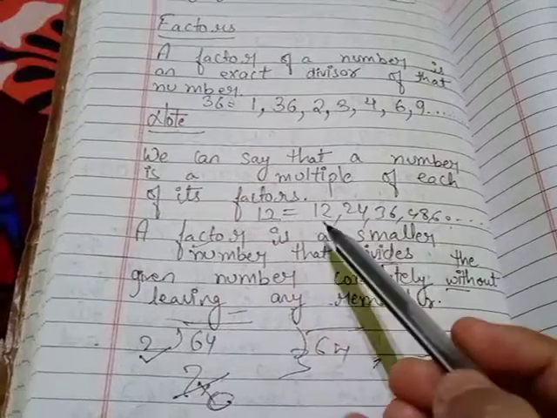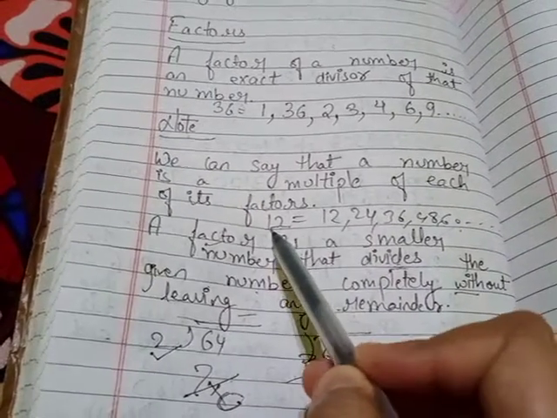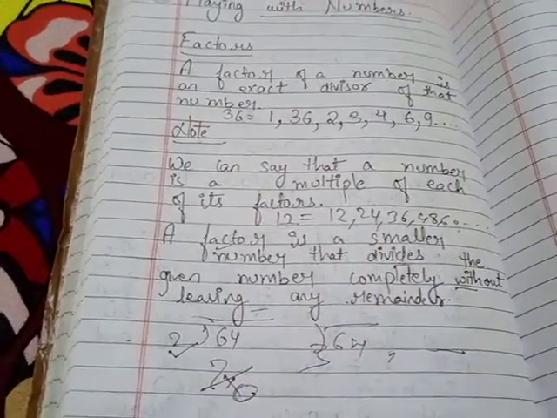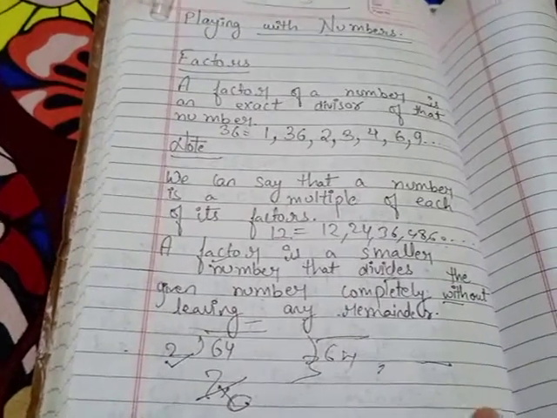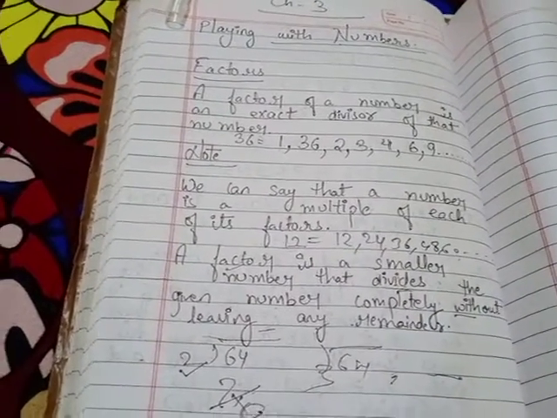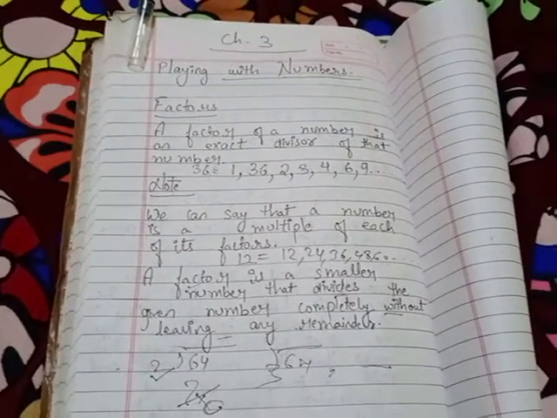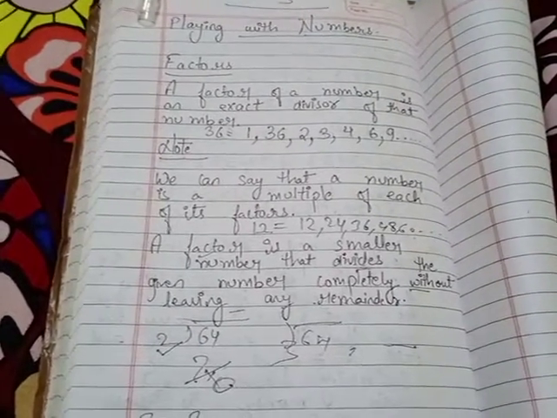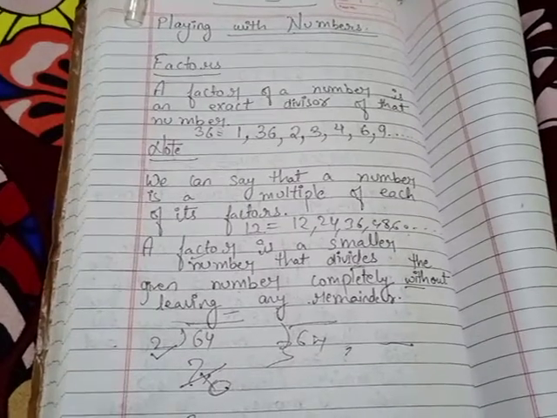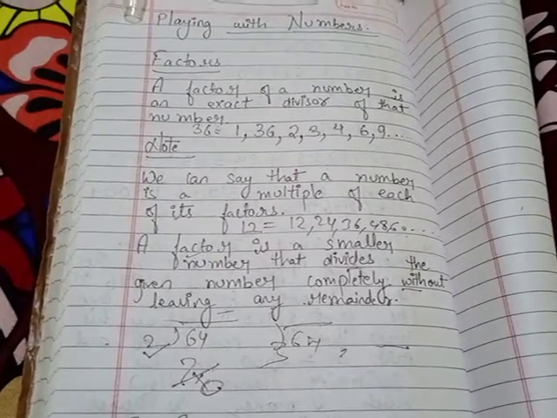What does this mean? In the given number's multiples, the numbers coming in its table. That's all. This is what we have to discuss in this chapter, playing with numbers. In this clip, only this much introduction I have given about factors and multiples.